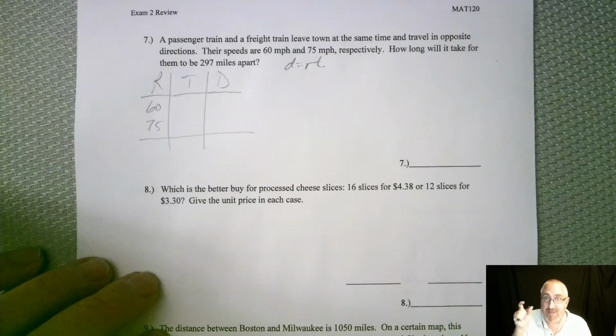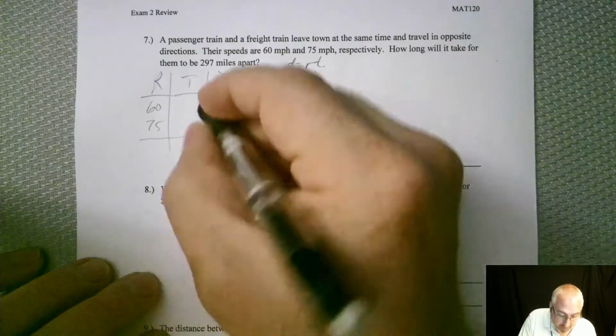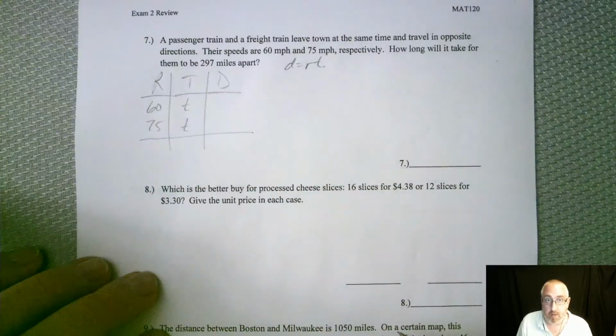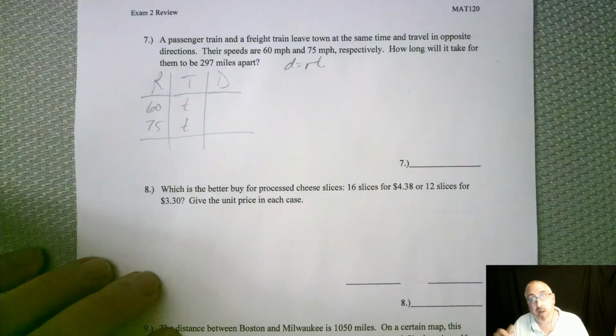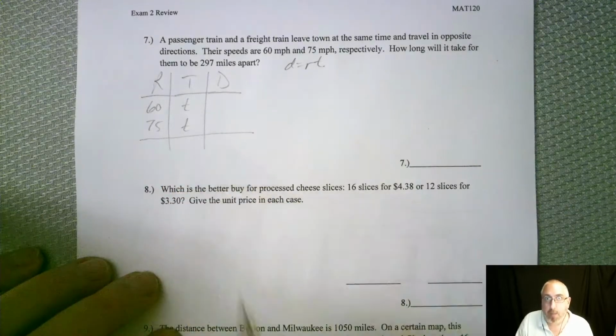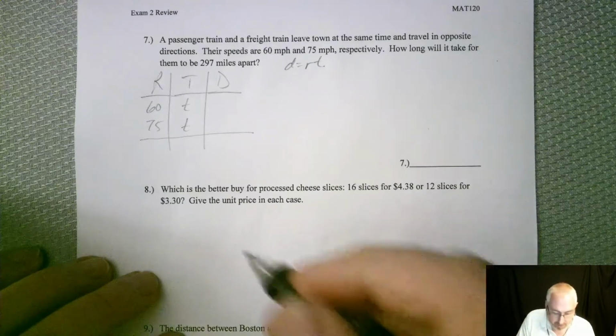So they're traveling for the same amount of time. If they're traveling for the same amount of time, we can use the same variable for both of them. So that's important. If one started a little bit later, we'd have to alter one of these times. But because they're starting at exactly the same time, we can use the same variable, same t.